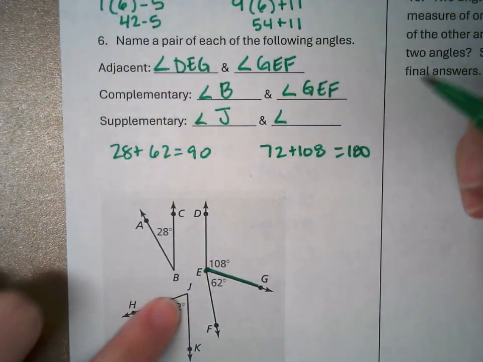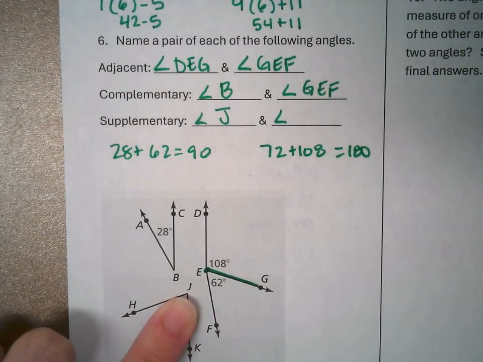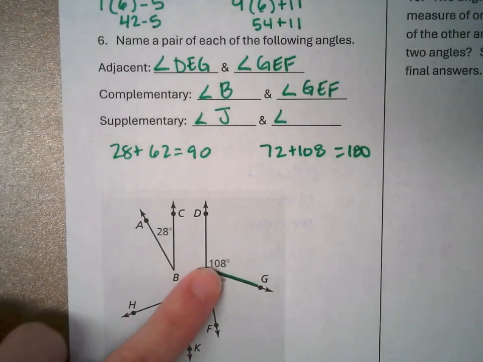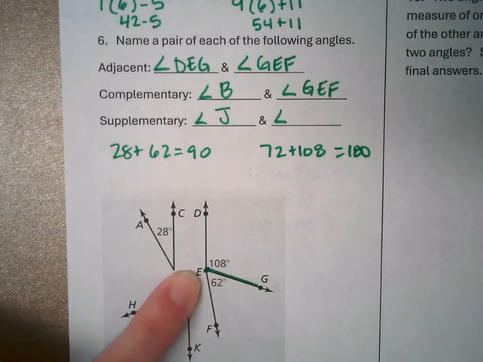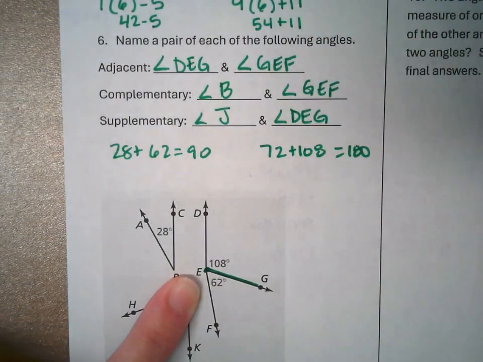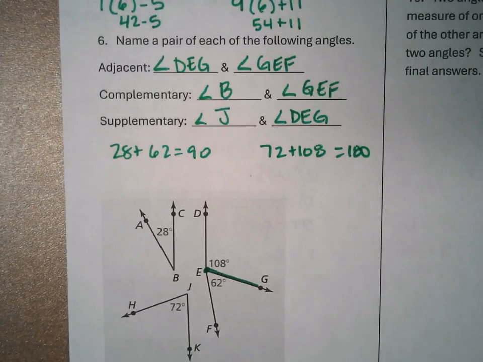I can call this angle angle J because this vertex isn't shared by any other angle, or I could call it HJK or KJH. This angle, E, is shared in more than one angle, so I have to use 3 letters. So I'm going to call it DEG or GED.